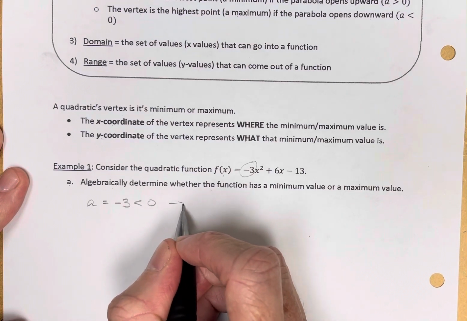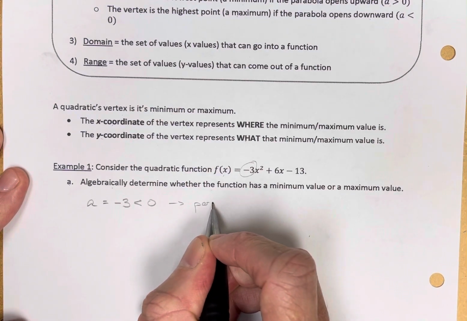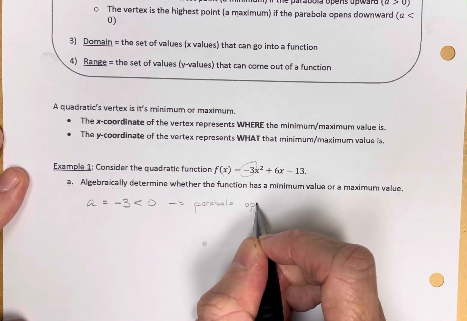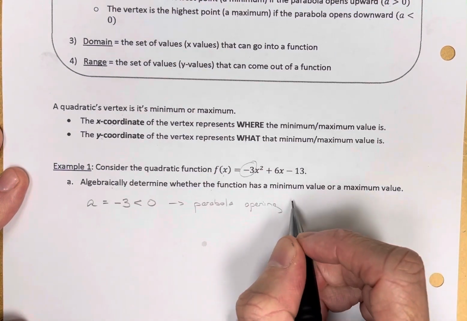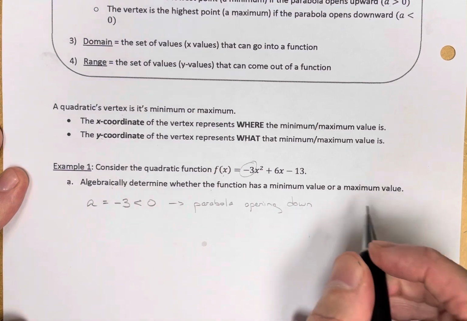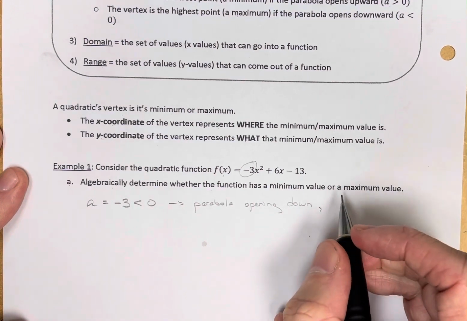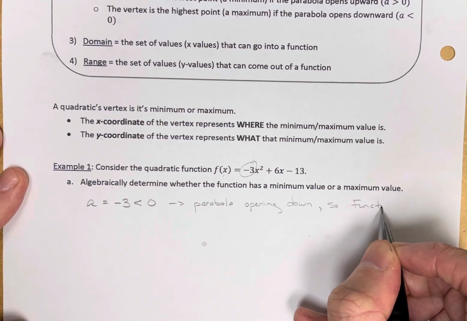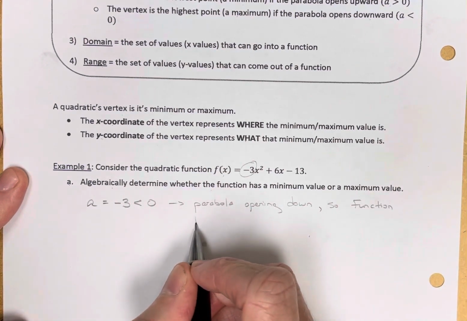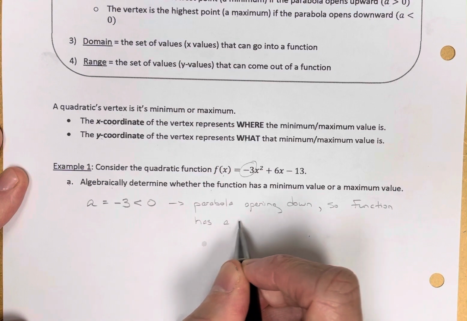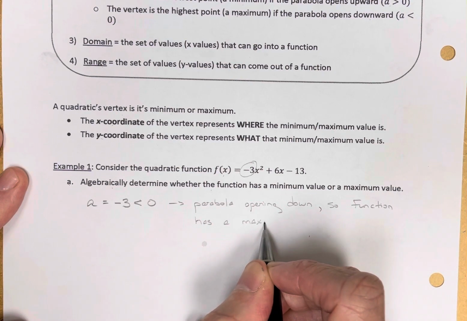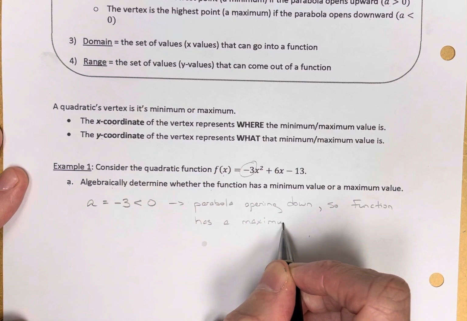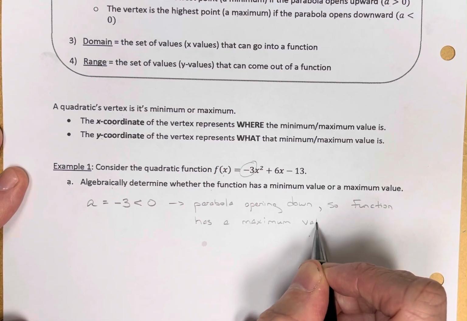So we know that the parabola is opening down. So the function has a maximum value. Has a max, I'll go ahead and spell out maximum, M-A-X-I-M-U-M, value.